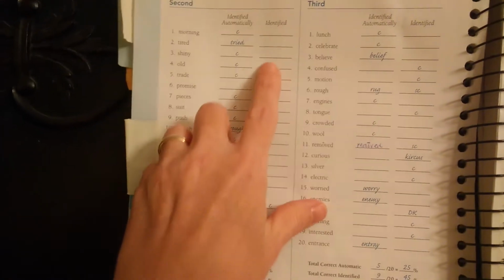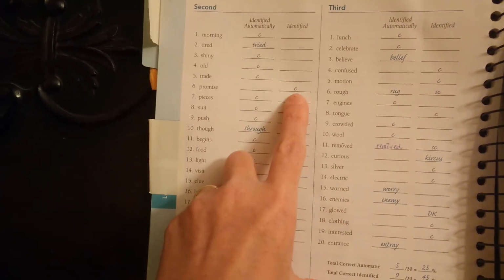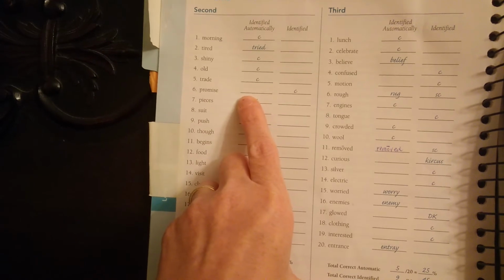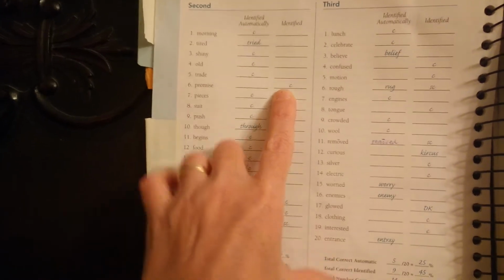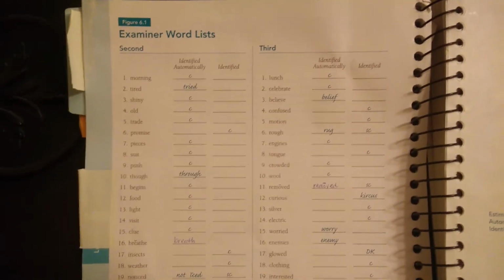a self-correct. Anything that happens after 1 second is going to get marked in the identified column, and so you'll see, like for promise, the student didn't say anything in 1 second, but after 1 second, they correctly identified promise. So these examples can help us figure out how to score this particular student performance.